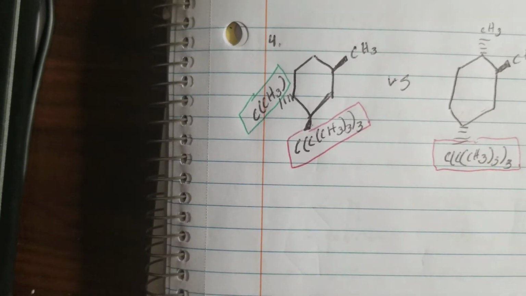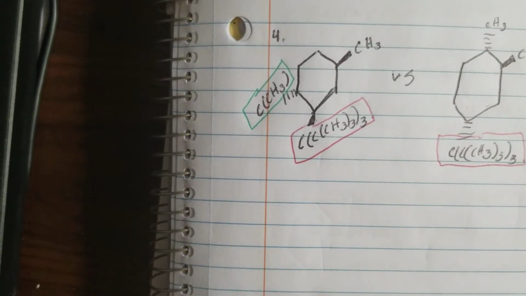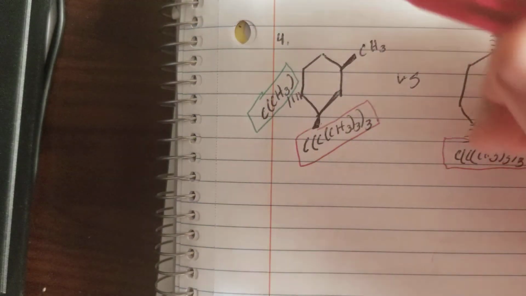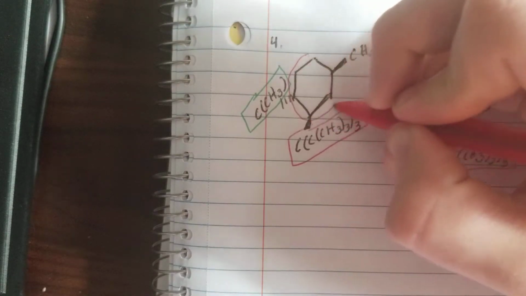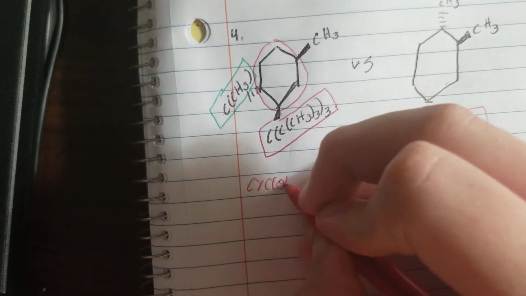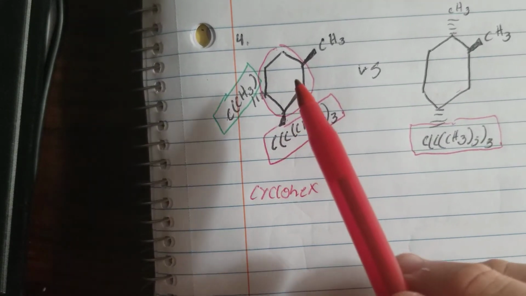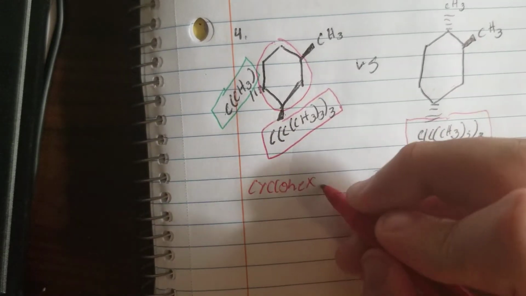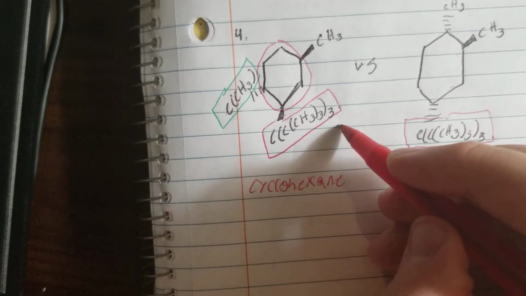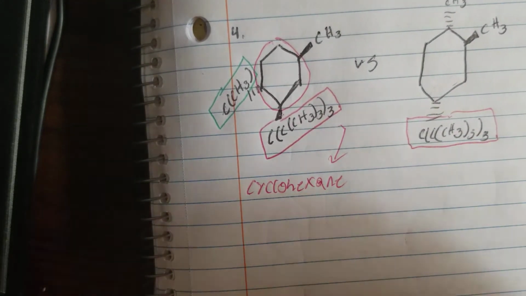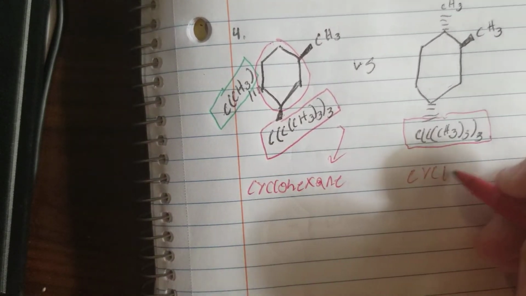Alright, so in terms of naming, I'll go ahead and start with the more complicated one over here, the one with 2 complicated substituents. So we have the longest cycle being the 6. So we have cyclohex to start out with. We don't have anything other than single bonded carbons and hydrogens, so we can just go ahead and say that this is an alkane, making this ane. So we have cyclohexane as our parent, and that is the case for both of them, so I'll just go ahead and write it here.